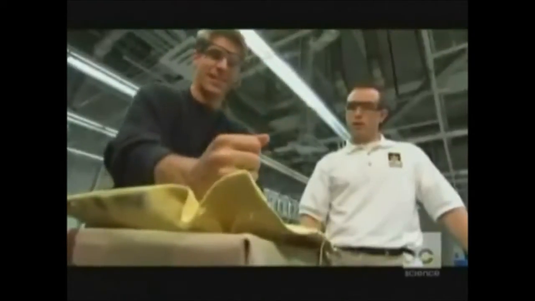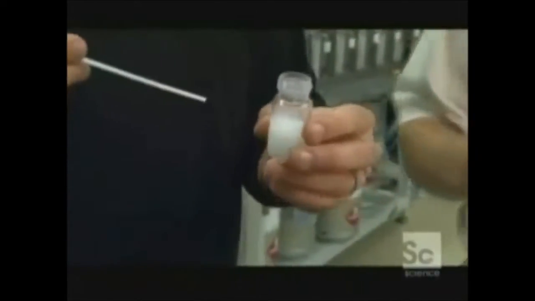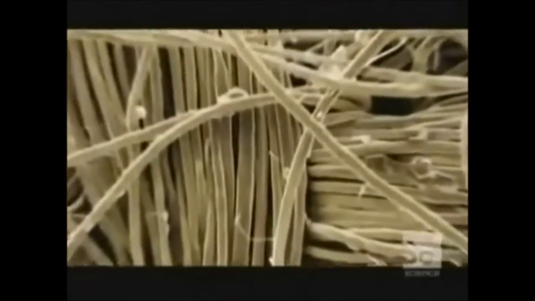But here at the Materials Research Laboratory of the U.S. Army, they may have the answer. Lightweight clothing that's absolutely stab-proof. And the secret isn't the fabric. It's this stuff, armor in a bottle. Flexible materials like Kevlar are great at stopping bullets, but surprisingly, it's almost useless stopping a knife.